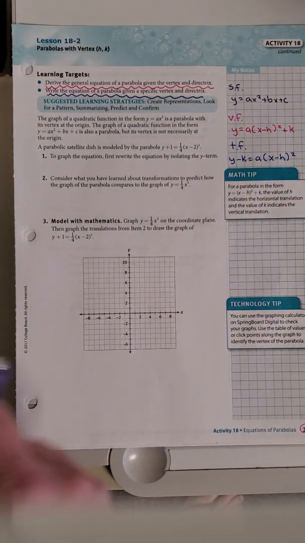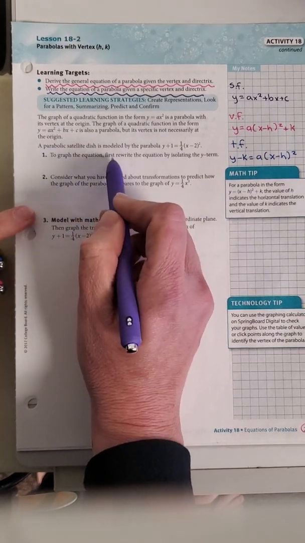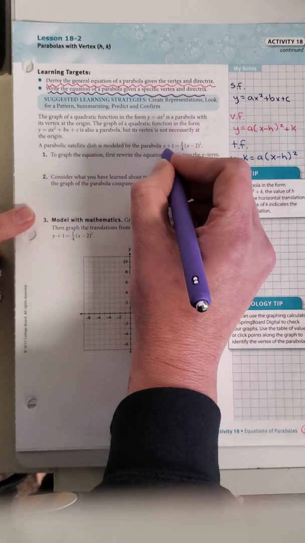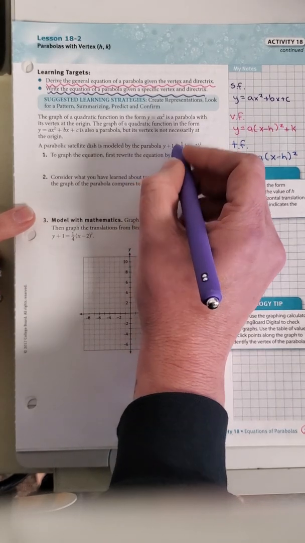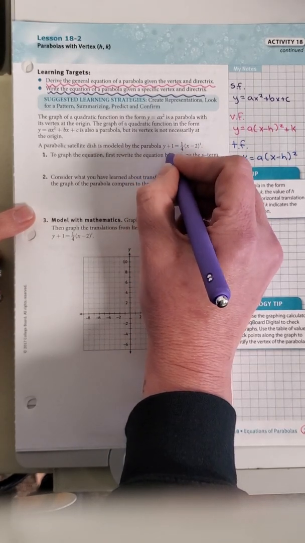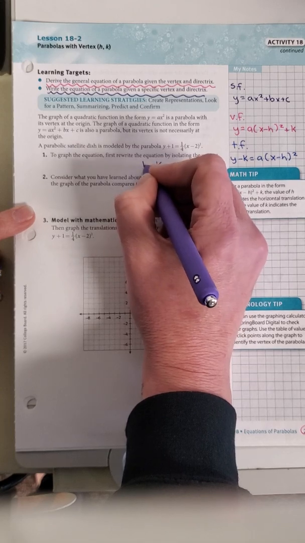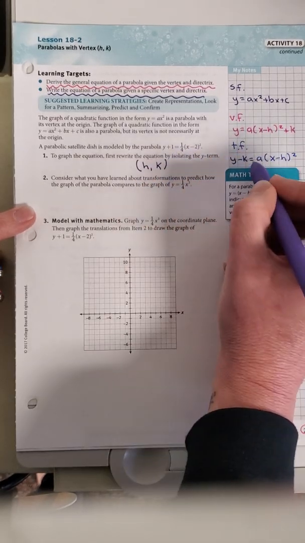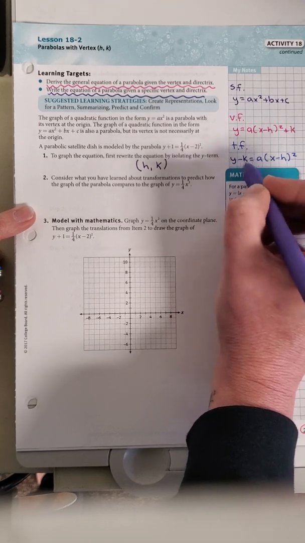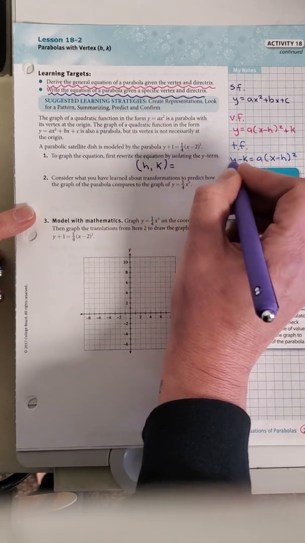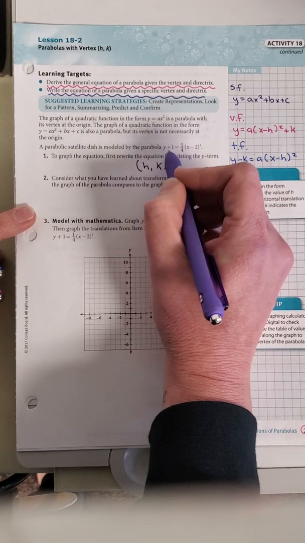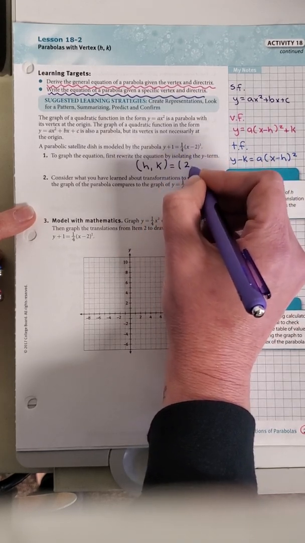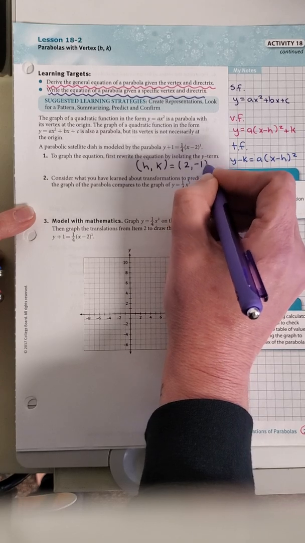All right. So to graph the function, first rewrite it by isolating the y term. Actually, I'm not going to do that. I'm not going to isolate the y term. I'm just going to note that my k value and my h value are both opposite of the given sign because it's in transformation form. So in this case, k is -1 and h is +2. So h comma k is 2 comma -1.